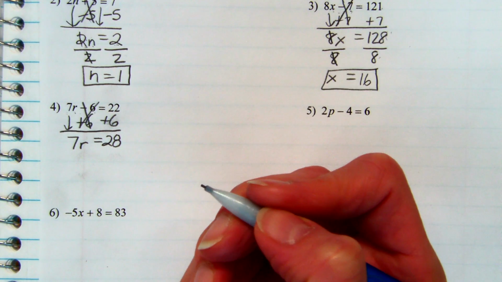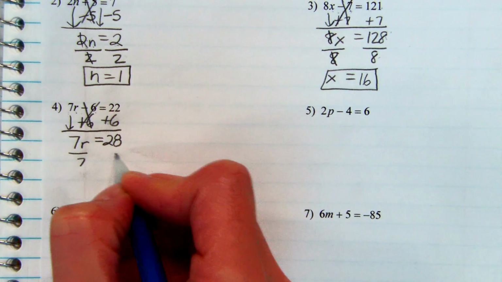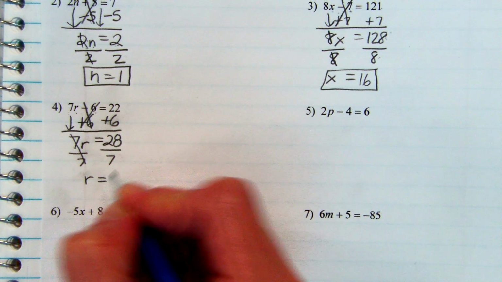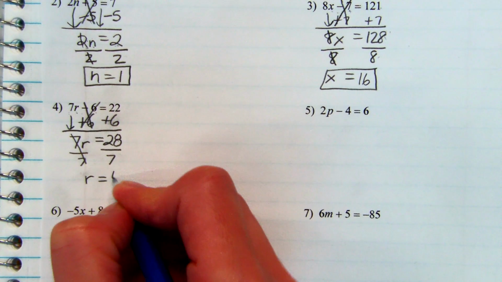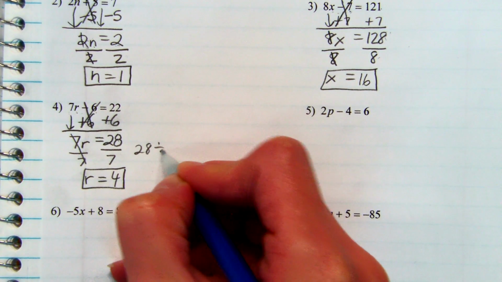Raise your hand if you know what to do next. Divide by 7. So we're going to divide both sides by 7, and that'll give us r equals 28 divided by 7, which is just 4. So remember that this right here just means 28 divided by 7.